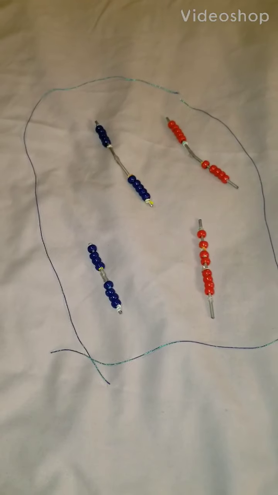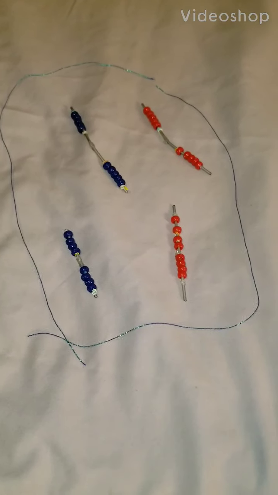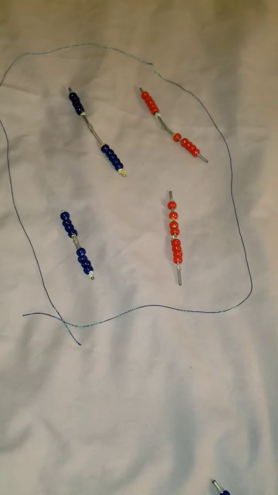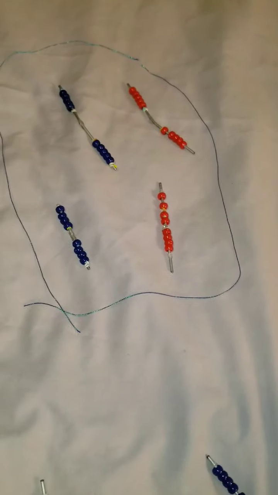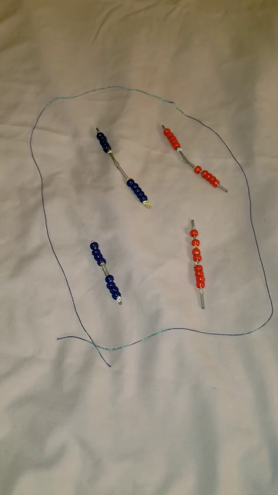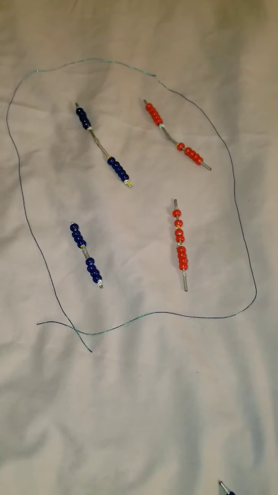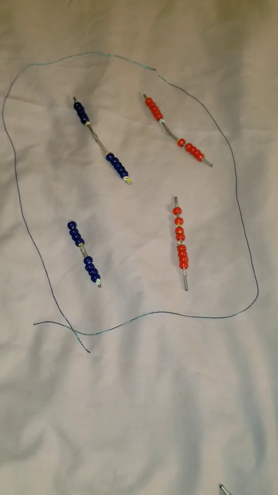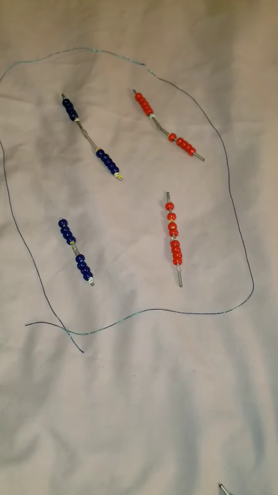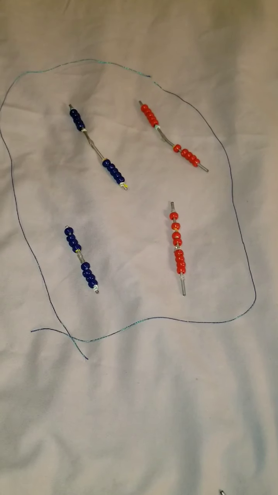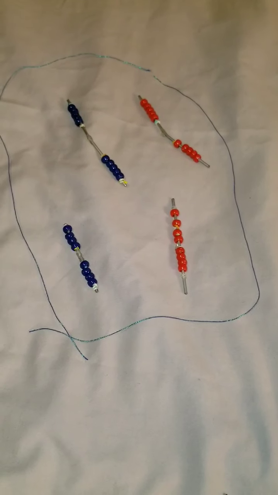Okay, so now we're going to demonstrate meiosis. And in meiosis, this is the production of germ cells or gametes, which is going to result in 4 sperm cells or 1 egg cell and 3 polar bodies. But we're going to start with a primordial, the parent cell.